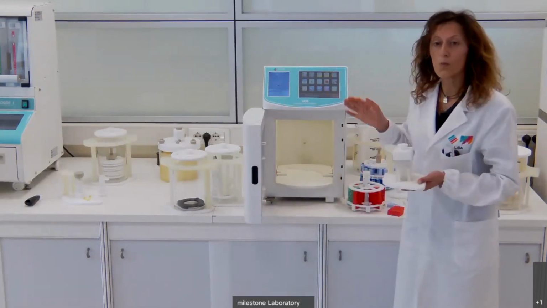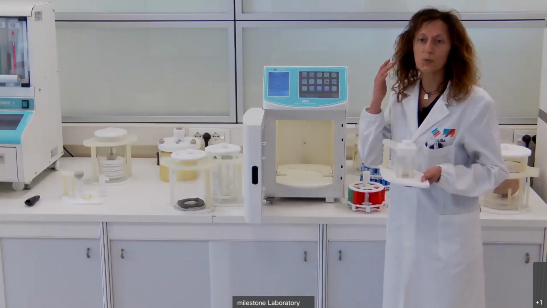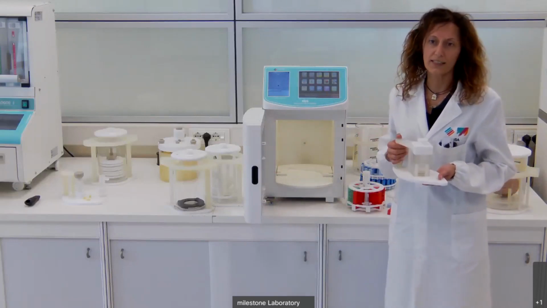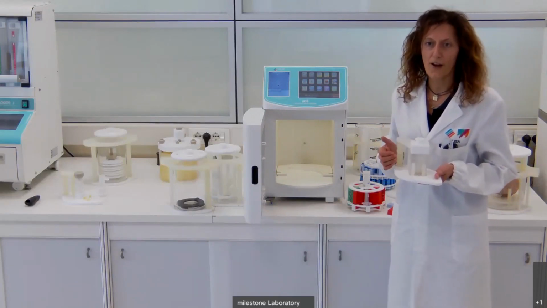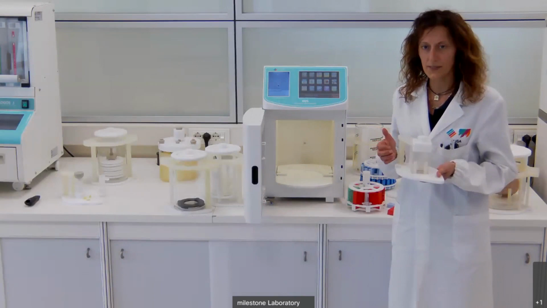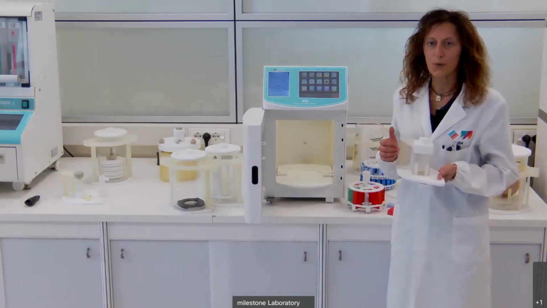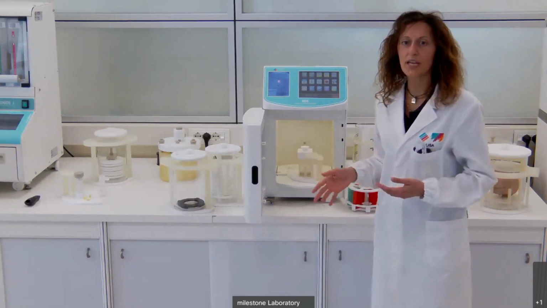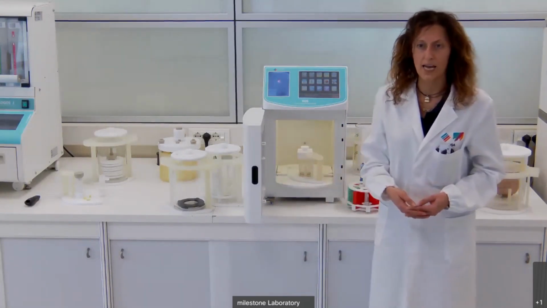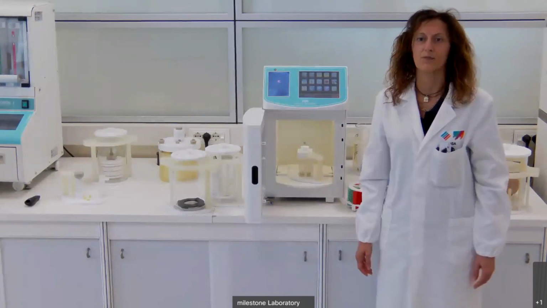And on board, we have a preset protocol for the different kind of special stain. And these protocols are very fast because some steps of each protocol are performed with microwave irradiation. In this way, we can reduce the time of the special stain.